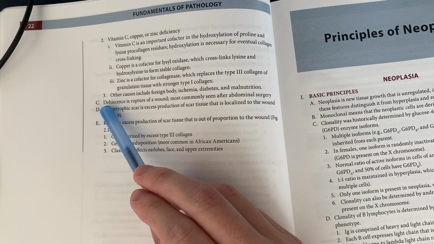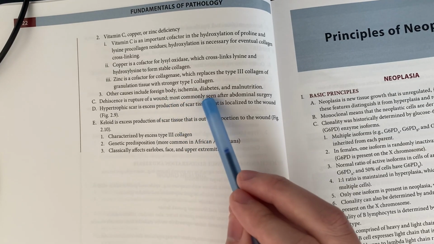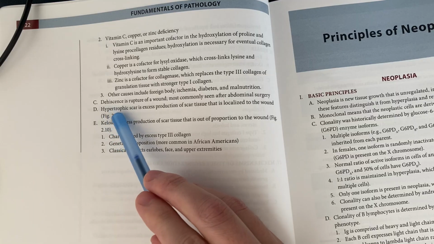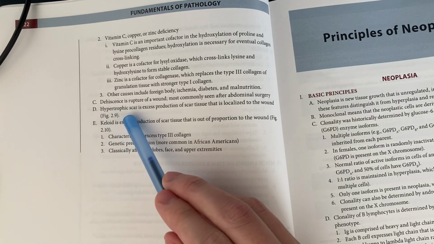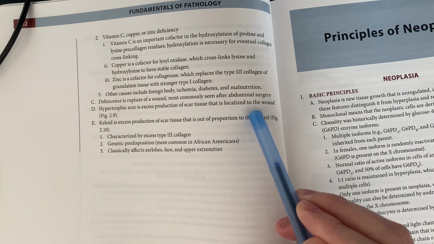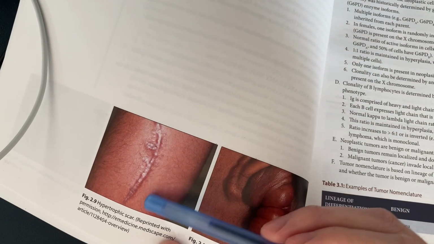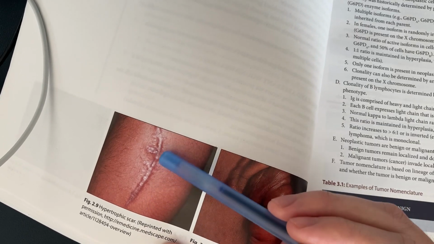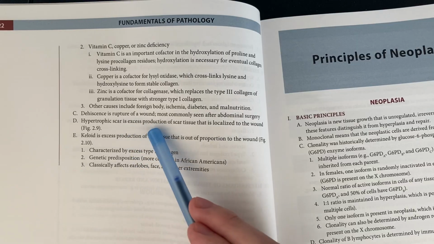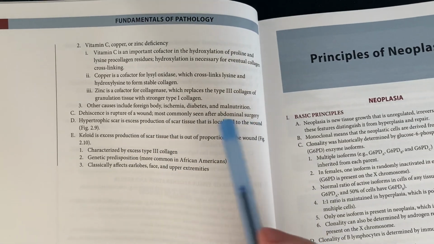Now, dehiscence is the rupture of a wound, and it is most commonly seen after abdominal surgery. Hypertrophic scar is an excess production of scar tissue that is localized to the wound, as shown here in figure 2.9. So here's a hypertrophic scar. Once again, that's excess production of scar tissue that is localized to the wound.